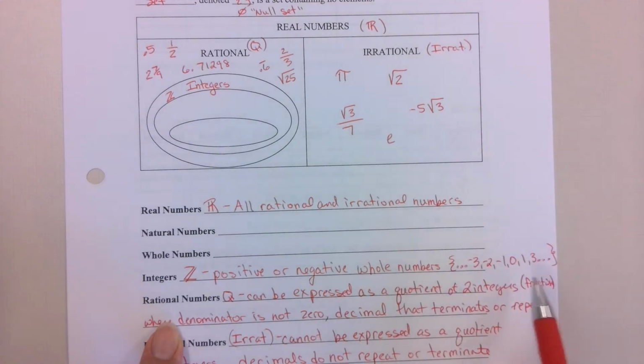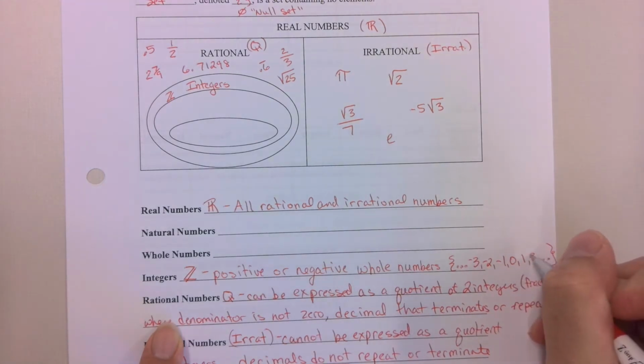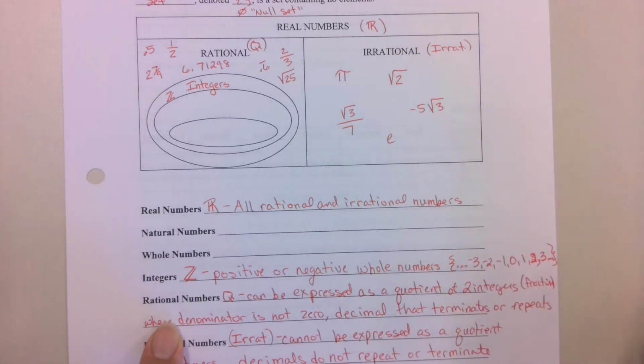So the idea is you have positive whole numbers. Oh, I forgot my 2. Let me try that again. 2, 3. There we go. That's better. The dot, dot, dot shows that that pattern continues. So the idea here is you've got positive numbers, you've got negative numbers, but notice there's no decimals. No fractions, no decimals. That's a whole number, okay? So integers, positive or negative whole numbers.